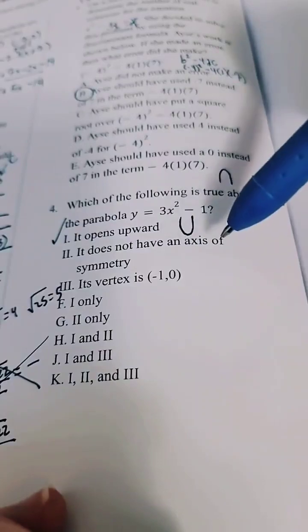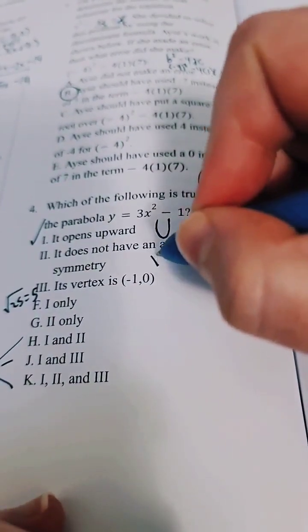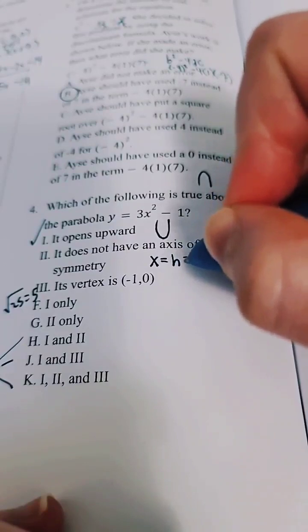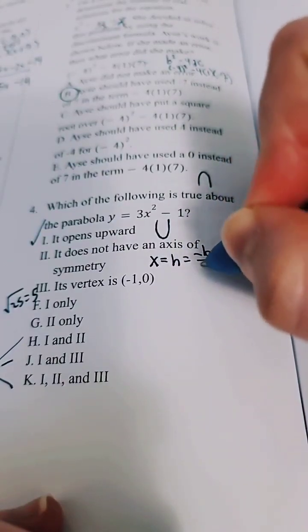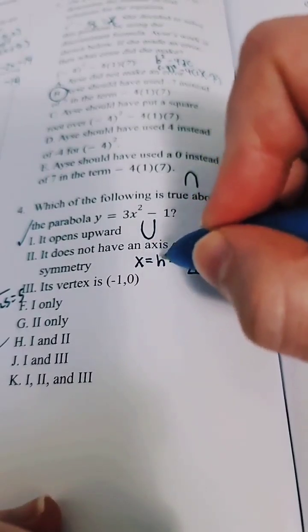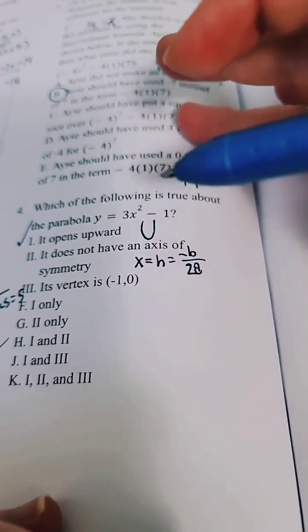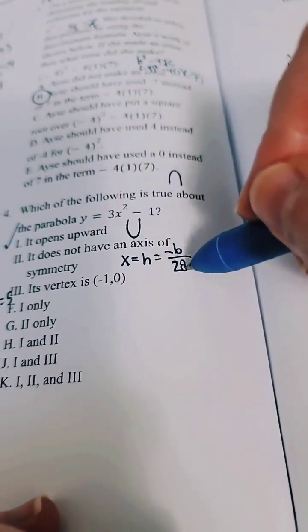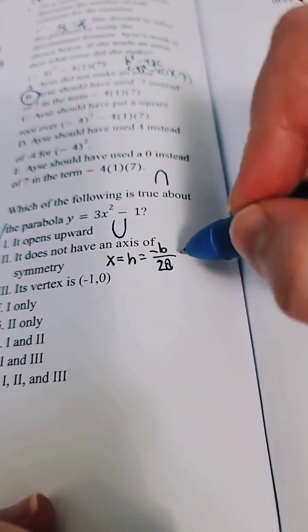It does not have an axis of symmetry. So to find the axis of symmetry, what we would do is we would say that x is equal to h, which is equal to -b over 2a. That's the formula for it. Like the x min or max is the same thing as saying the h, the x value of the vertex, which is equal to -b over 2a.